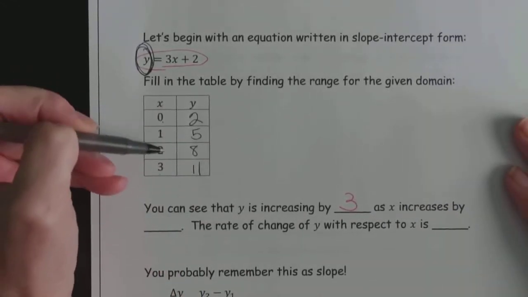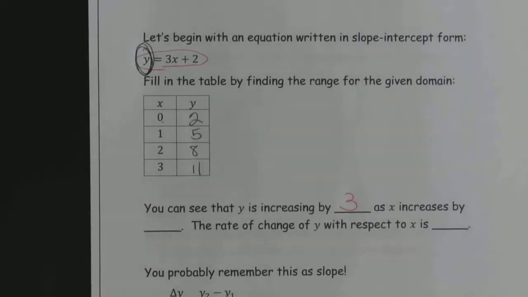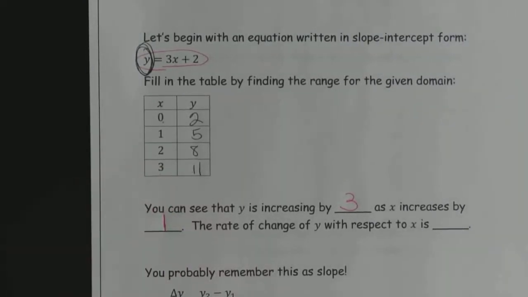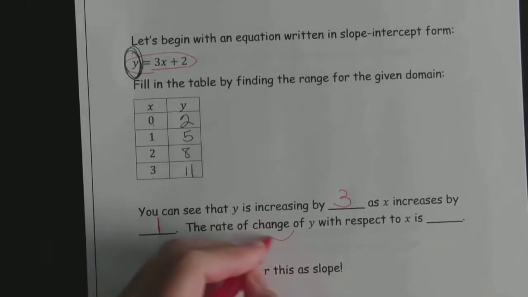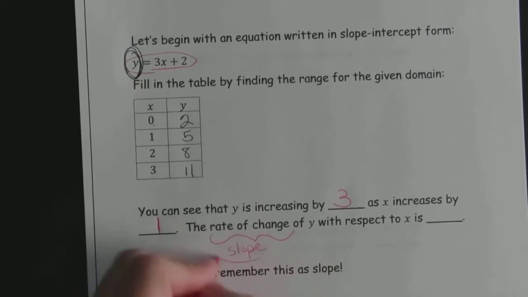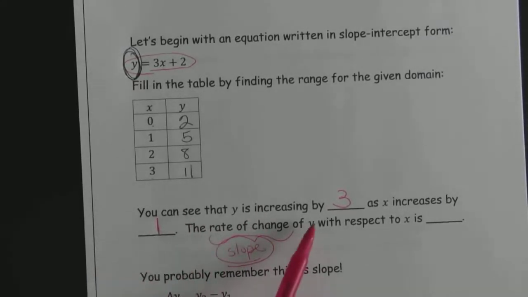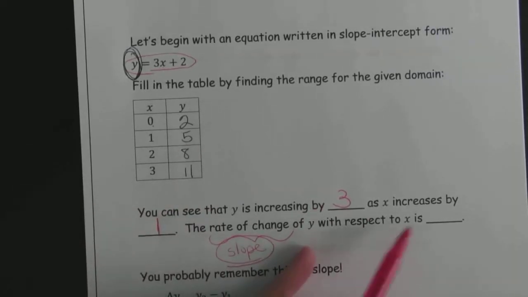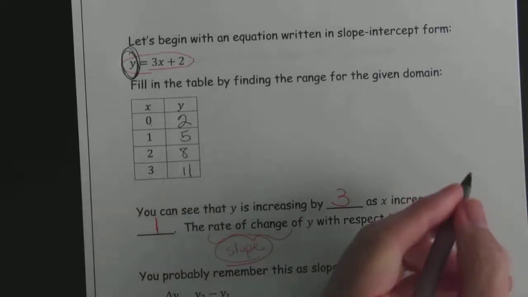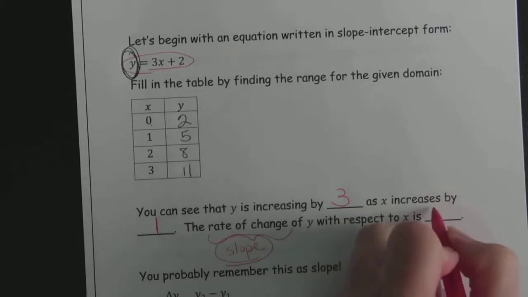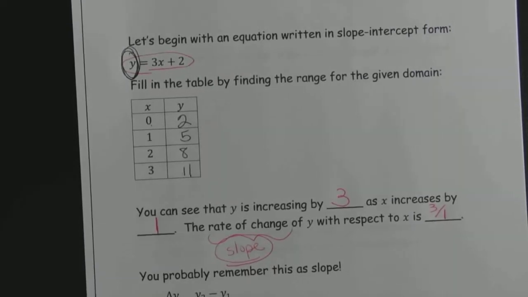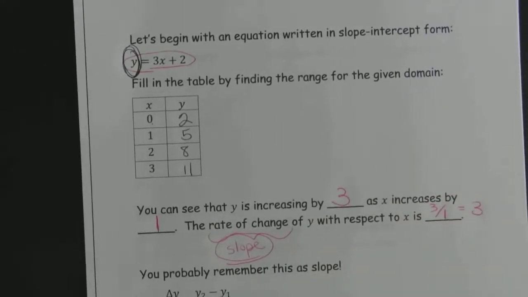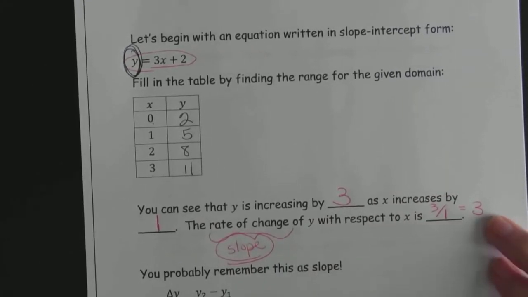As x increases by, what's x increasing by? I hope you're thinking 1. So the rate of change, aka slope, the rate of change of the y with respect to x, is we change 3 on the y for every 1 on the x. It's a 3-for-1 special. 3 on the y for every 1 on the x, which is 3 divided by 1, and you reduce that to 3.